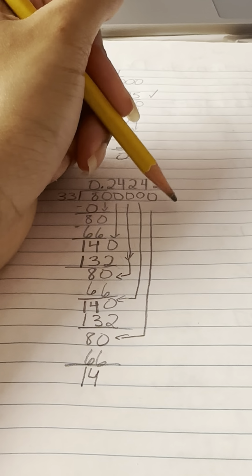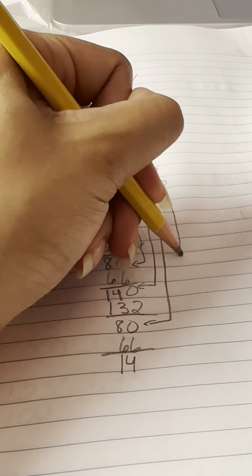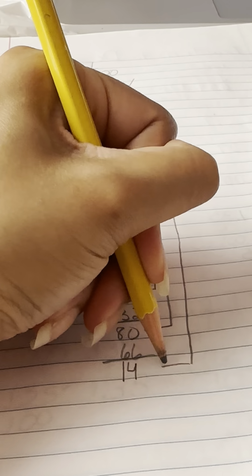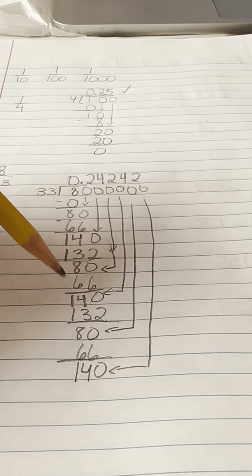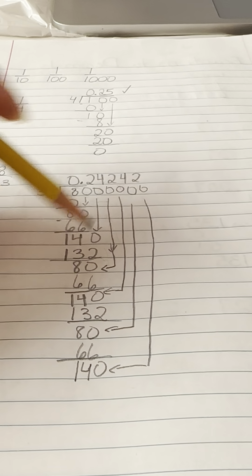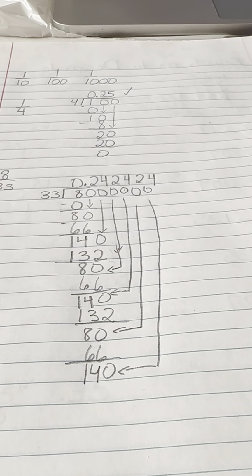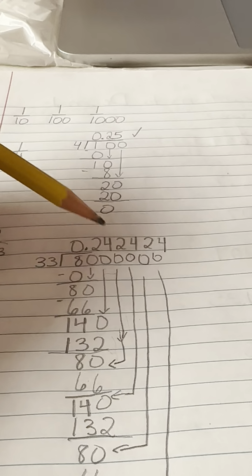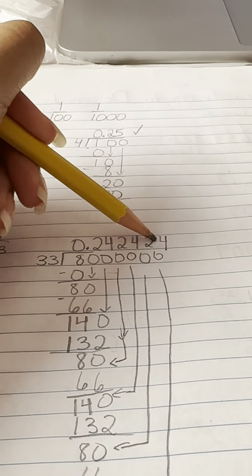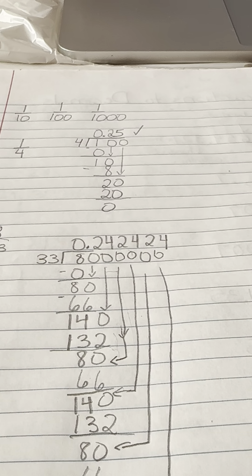Bring down another 0. I don't know if I'm gonna have enough paper for all this, to be honest. And again, it's going to be 33 times 4. And I'm gonna stop us there because I want you to notice something. This is just repeating numbers, right? 2, 4, 2, 4, 2, 4. So we're not gonna keep going on to infinity, right?